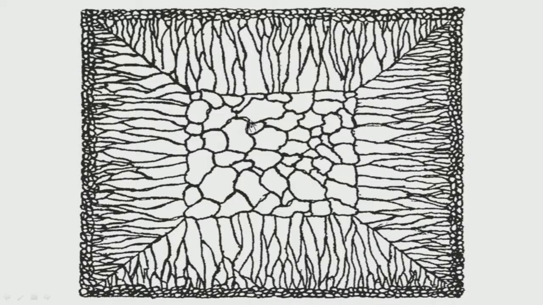Why equiax grains form here? Because the superheat comes down and due to some segregation or due to generation of some defects or some elements which try to accumulate at the central region, we have heterogeneous nucleation here.